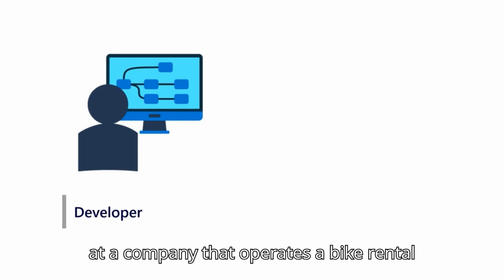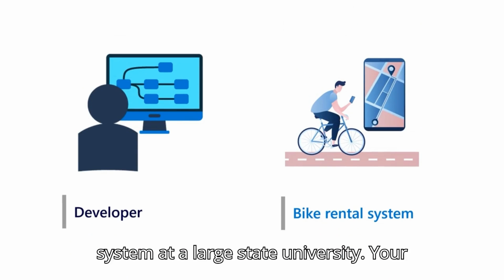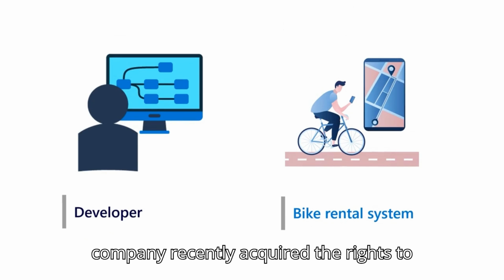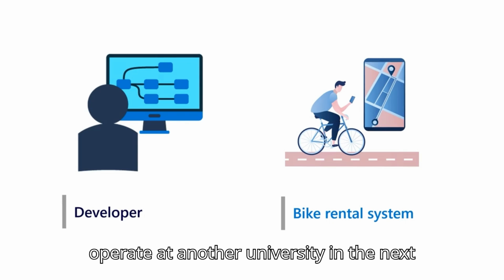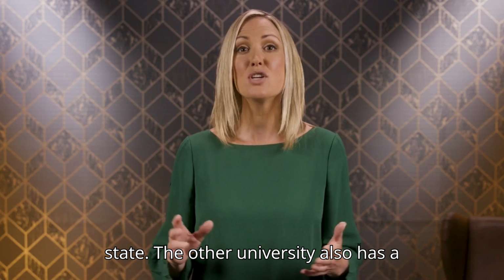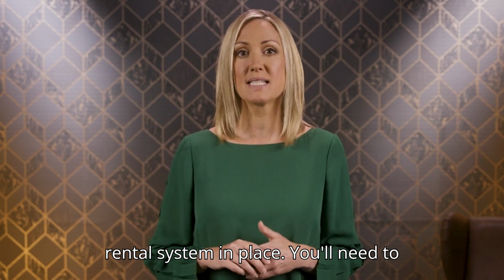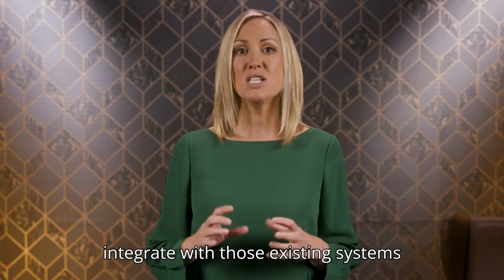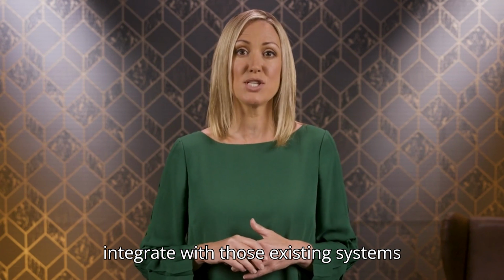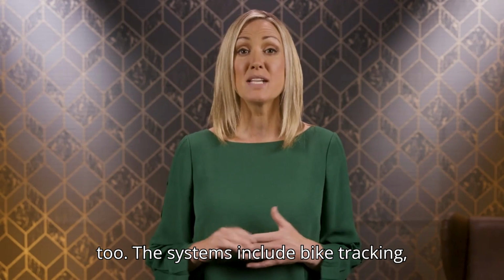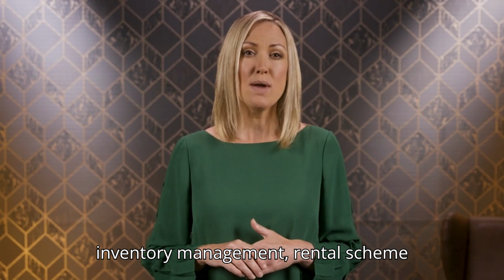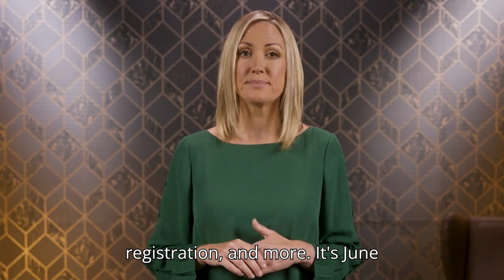Suppose you're a developer at a company that operates a bike rental system at a large state university. Your company recently acquired the rights to operate at another university in the next state. The other university also has a rental system in place. You'll need to integrate with those existing systems too. The systems include bike tracking, inventory management, rental scheme registration, and more.